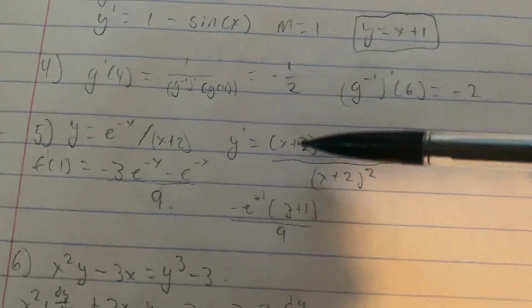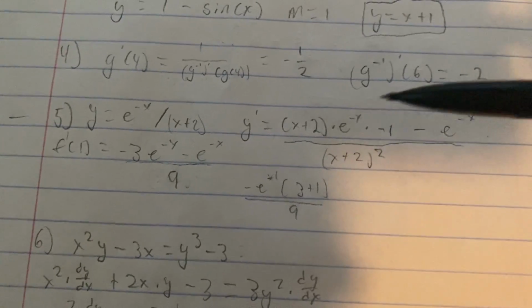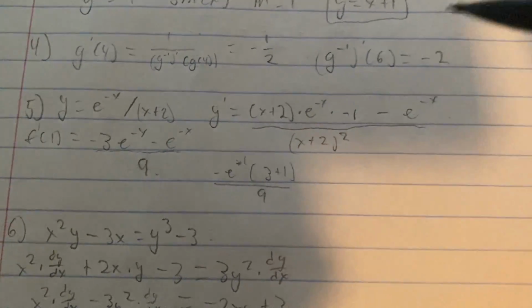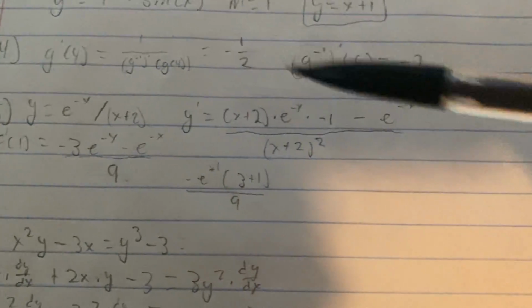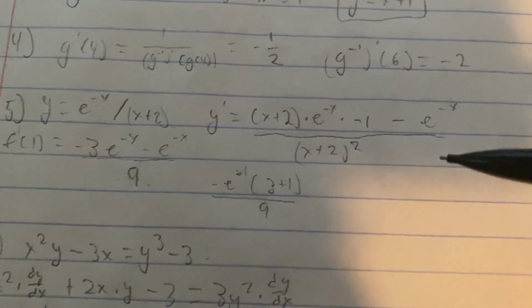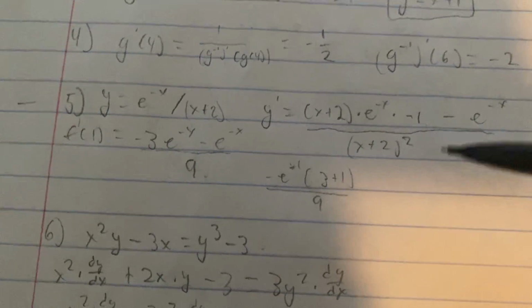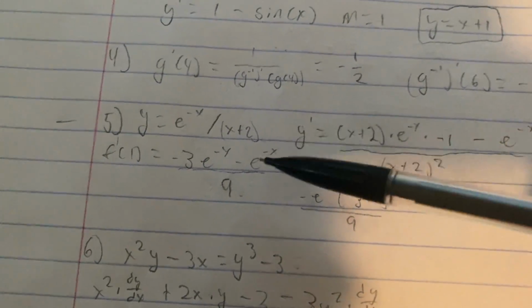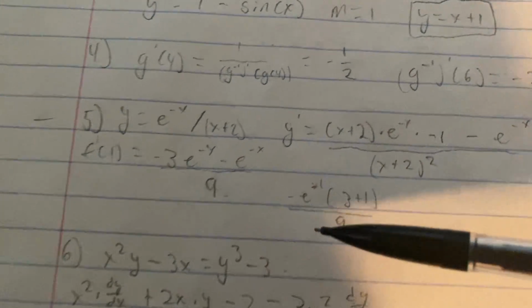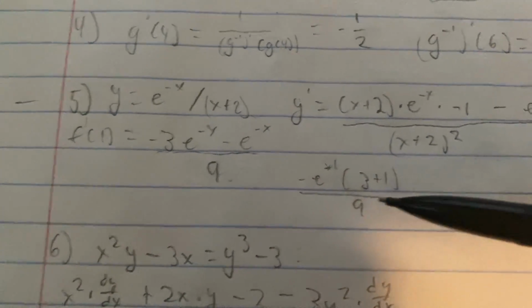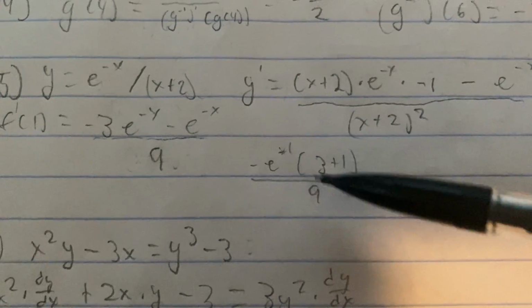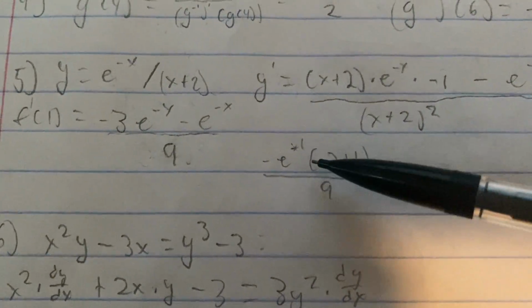Because x plus 2 is on the bottom, we leave that one untouched first. Derivative of e to the negative x, you apply the chain rule, get negative e to the negative x, times the derivative of x plus 2, which is 1, and all over x plus 2 squared. When simplified, that will leave you with -3 e to the negative x minus e to the negative x over 9.